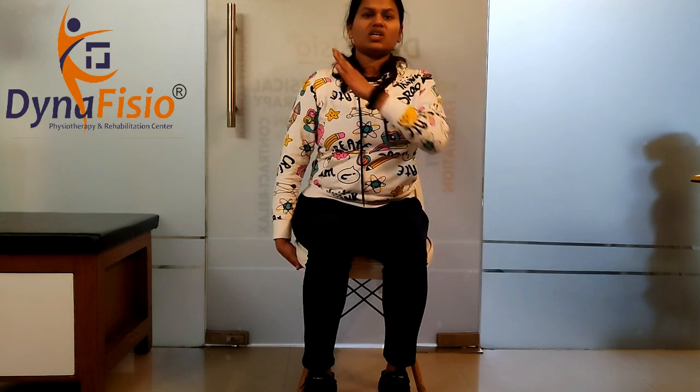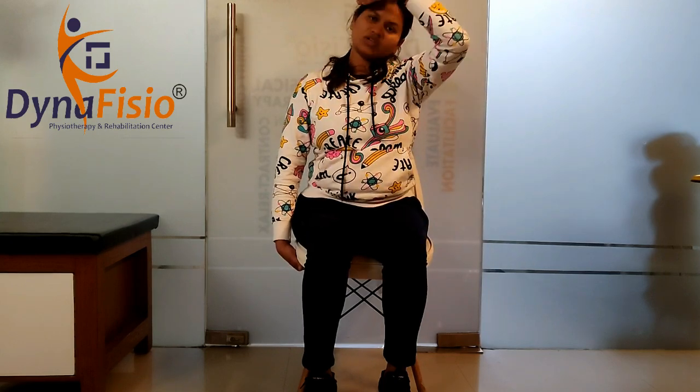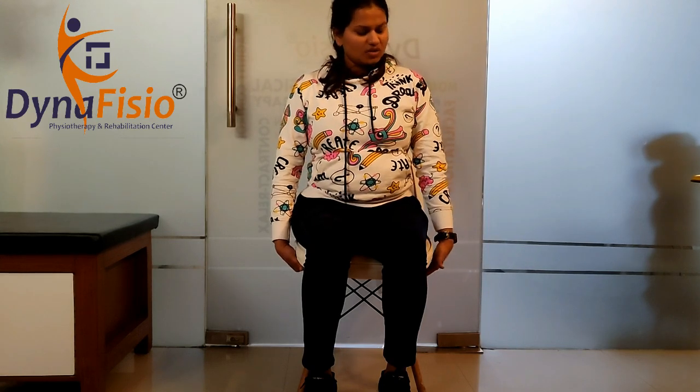Remember, while you are stretching, you do not have to lift your shoulder up, otherwise it will not give you a definite stretch. We are holding the chair to maintain the shoulder in a neutral position so that you can stretch it properly. Next, we will do the same stretch for our trapezius on the other side. You will feel the stretch on the side or nape of the neck, on both sides.